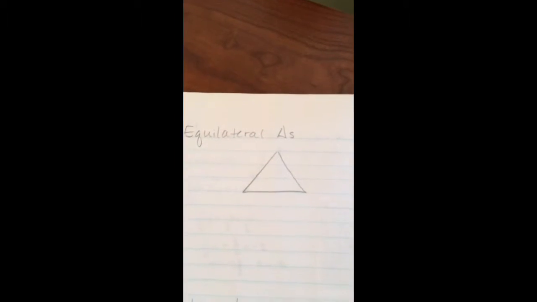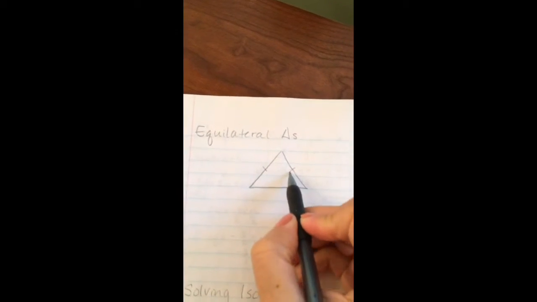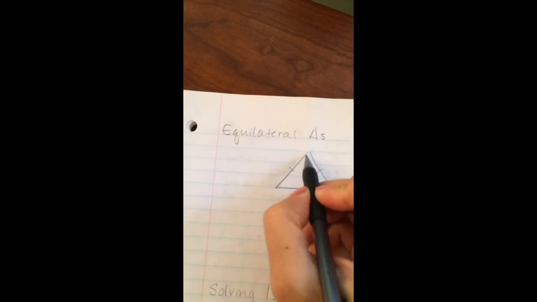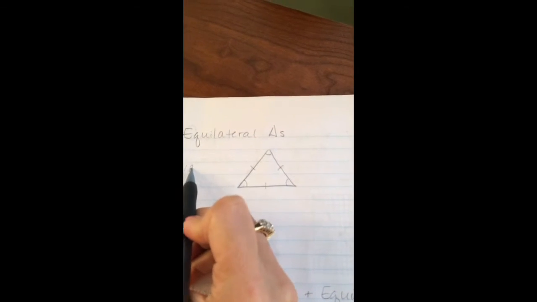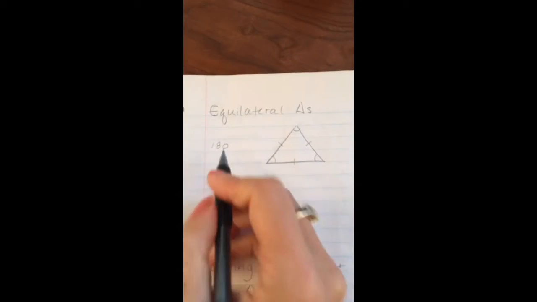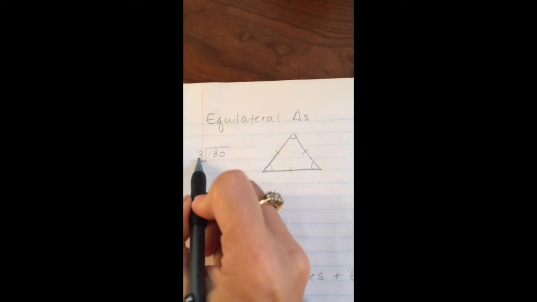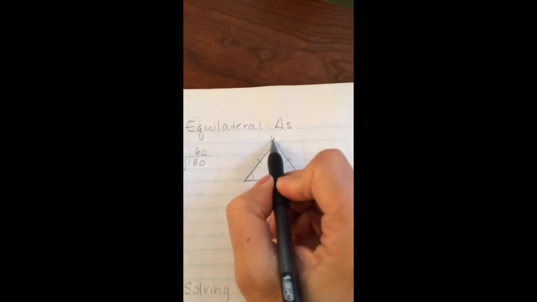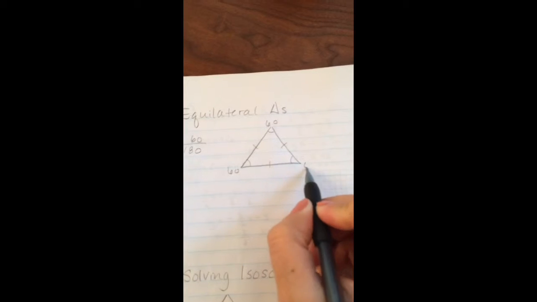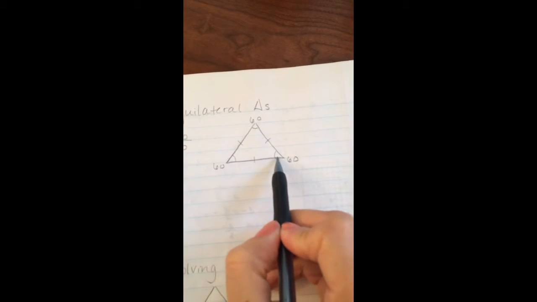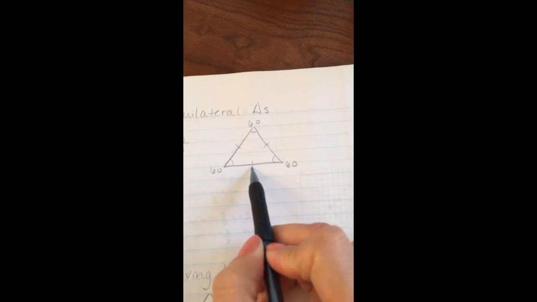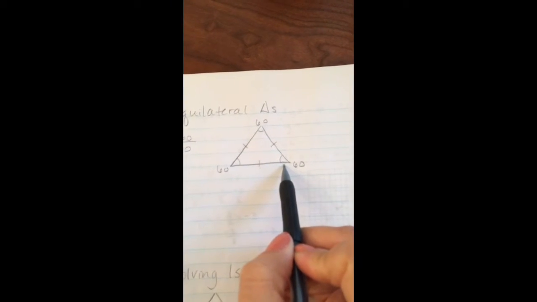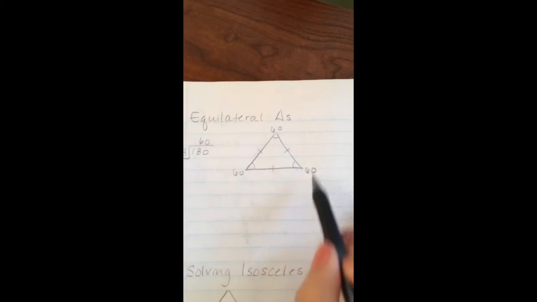In an equilateral triangle, we know that all three sides are congruent to each other and that all three angles are also congruent to each other. And if a triangle's angles add to 180 degrees and all three of them are equal, we would divide that out to find out that each angle is 60 degrees. If you know all three angles are 60, you know all three sides are congruent. If you know all three sides are congruent, then you know all three angles are congruent. Same deal with isosceles triangles. If you know one, then you know the other.